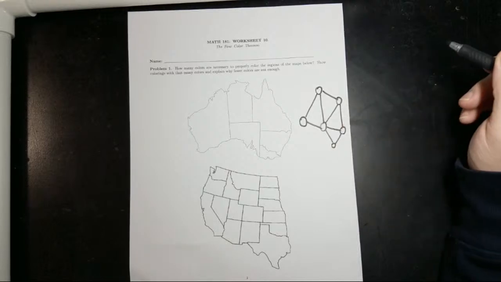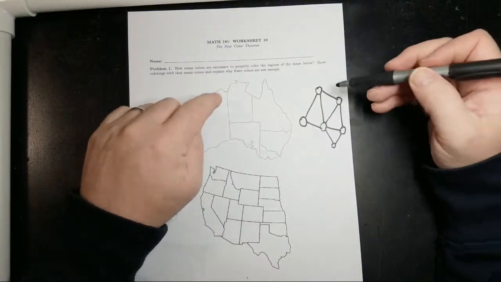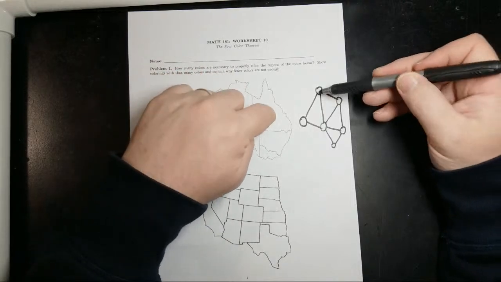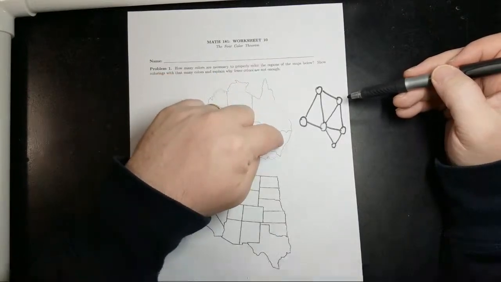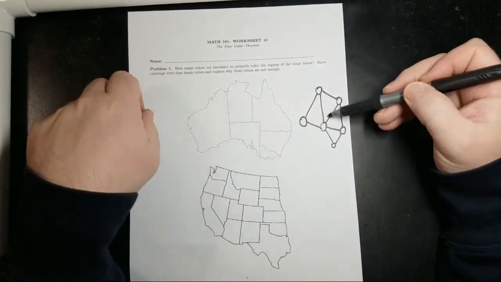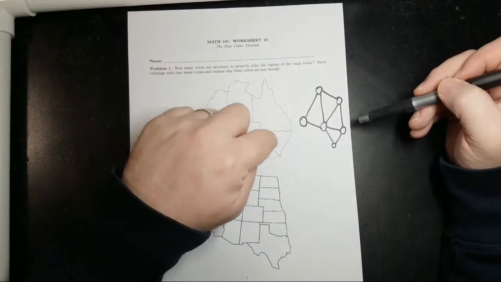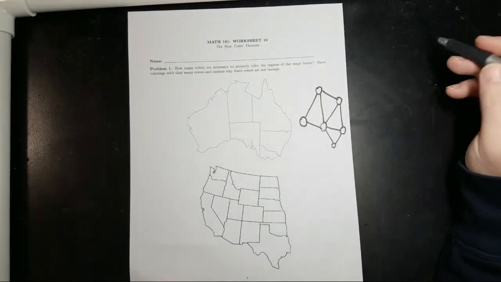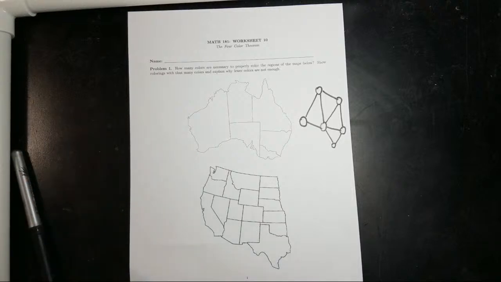Let me just make sure that I got something going on. So this one only borders 2 of them. Good. This one borders 1, 2, 3 of them. Good. This one borders 1, 2, 3 of them. Good. This one borders 1, 2, 3, 4, 5 of them. Good. This one borders 1, 2, 3. Good. And this one only borders 2. Good. So again, you could make a network and pre-plan what you're going to do.